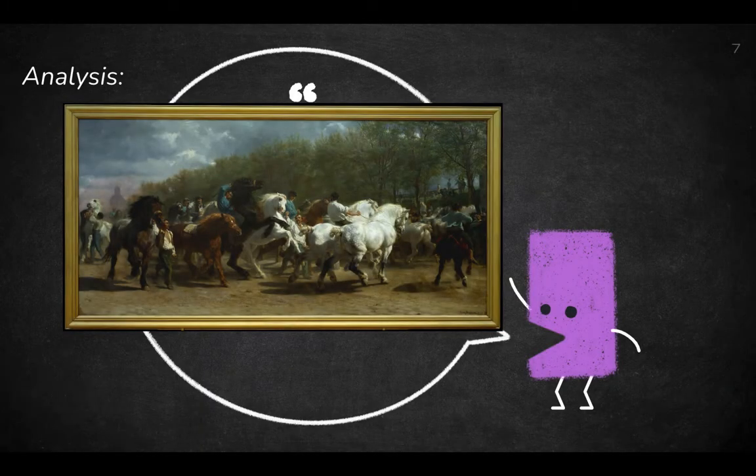Analysis. So in the analysis part, you are analyzing the elements and the principles of design. So we went over these in the beginning of the school year. We talked about them, and you guys photographed examples of each one. So for the analysis phase, you want to look at the list of elements and the list of principles and choose 1 or 2 that you think the artist used or that stand out a lot.